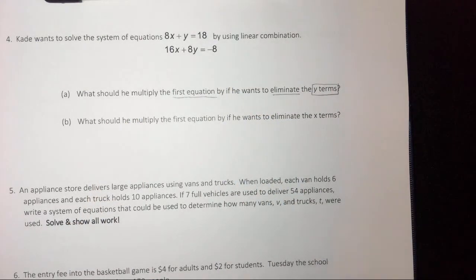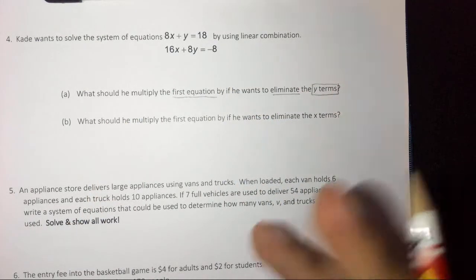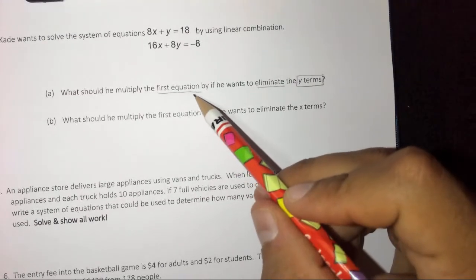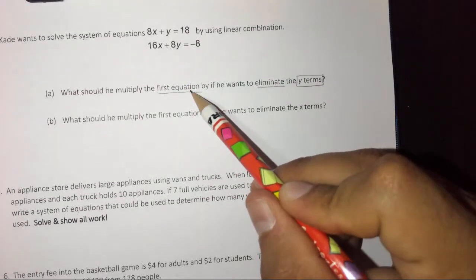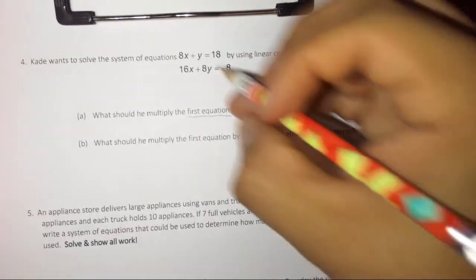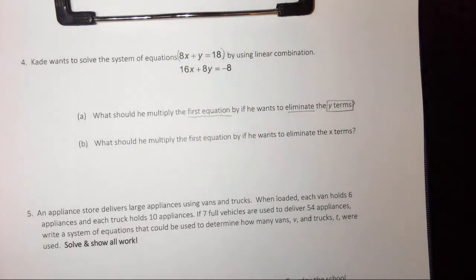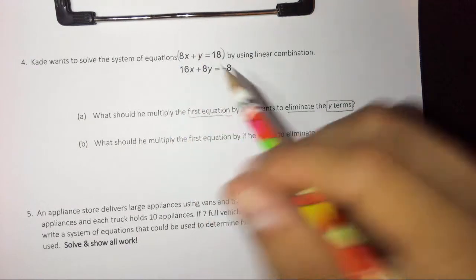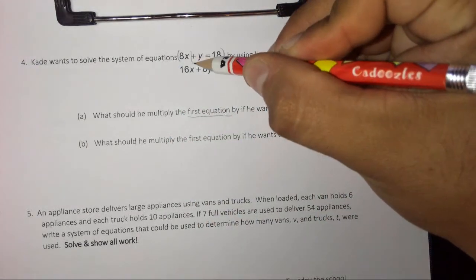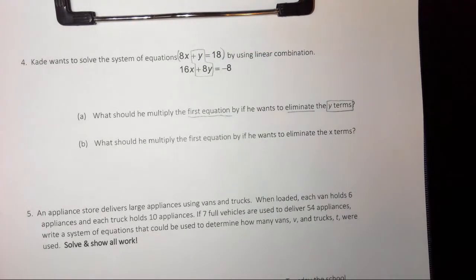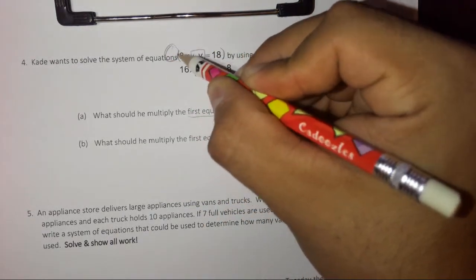So usually we could say he multiplies the top and the bottom, or he has all these different things. This time he can only mess with the first equation. So he can only multiply the first equation by something. So he can only put parentheses around the first equation. What would he multiply this equation by so that our y's cancel out? So we're only focusing on these. Okay. So what number is going to go here?